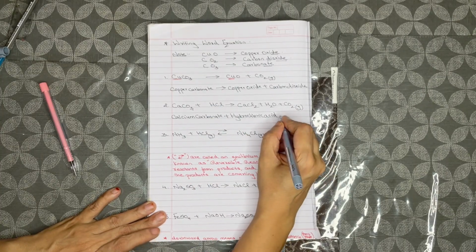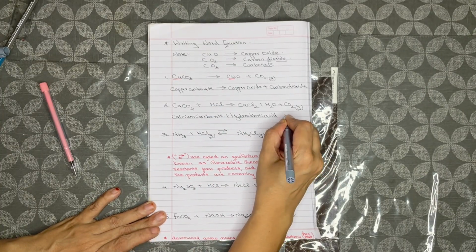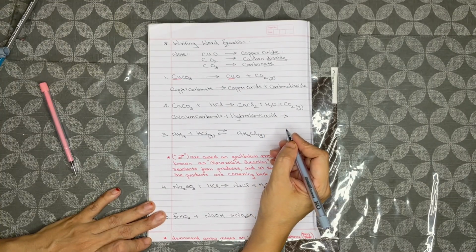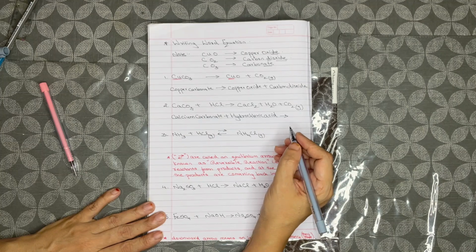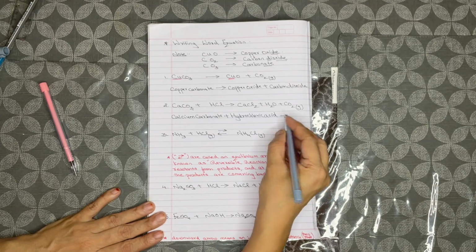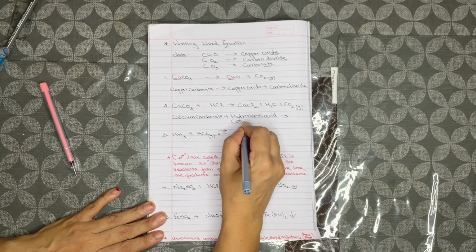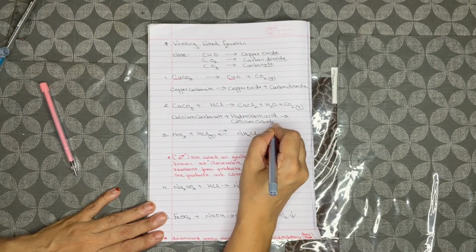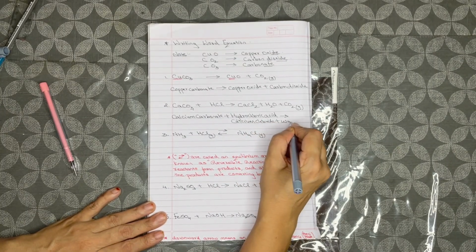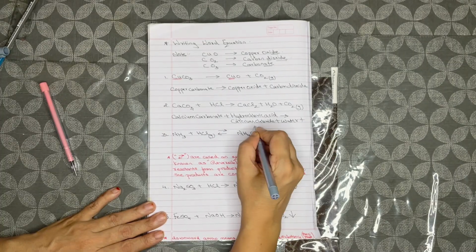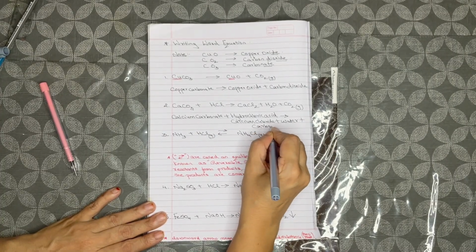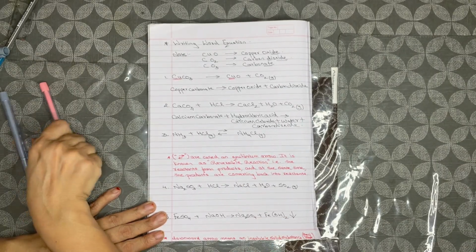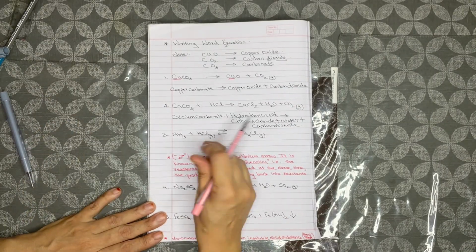Now this gives me calcium carbonate plus hydrochloric acid gives me calcium chloride plus H2O, which is water, plus carbon dioxide. So you have written the word equation.